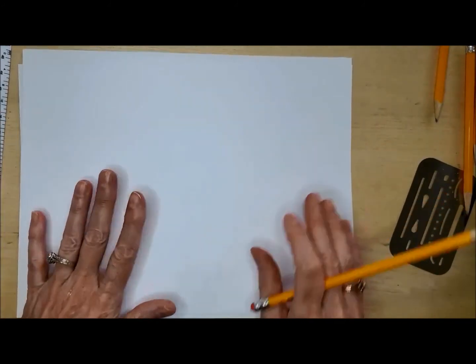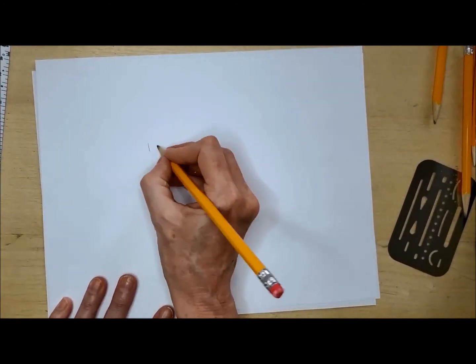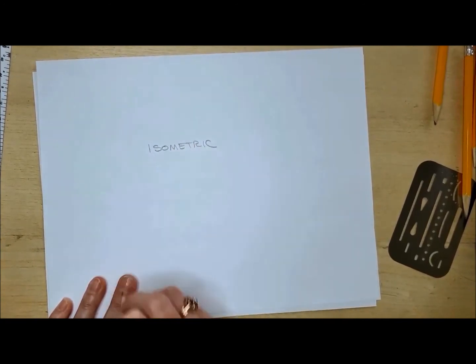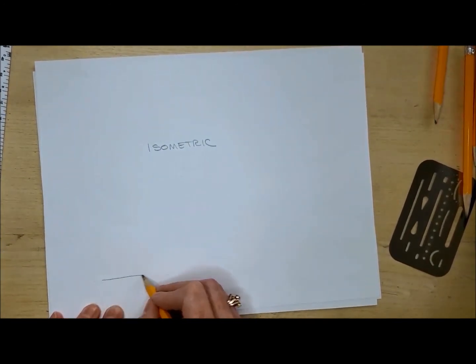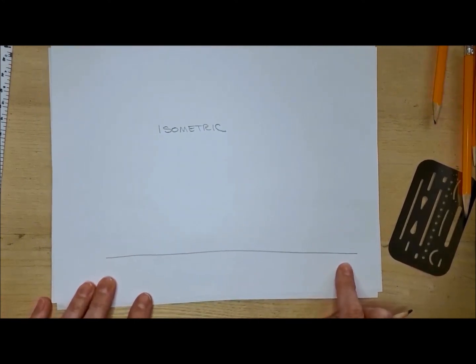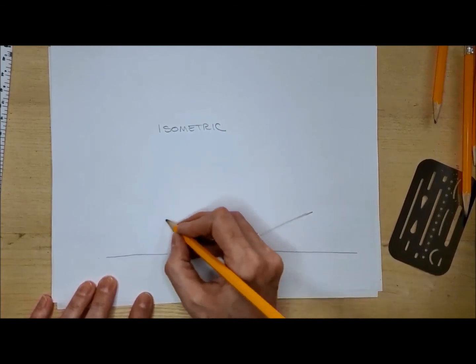So get your pencils ready. You'll need a couple of sheets of paper. We're going to start out with isometric drawing. Isometric drawing, or isometric views, start out usually with a horizontal line. And from that line, you're going to go 30 degrees.